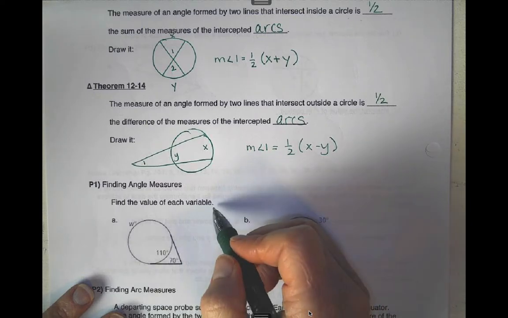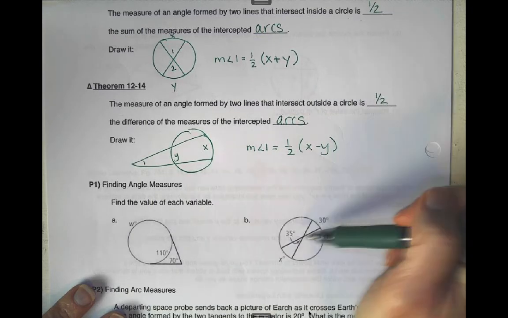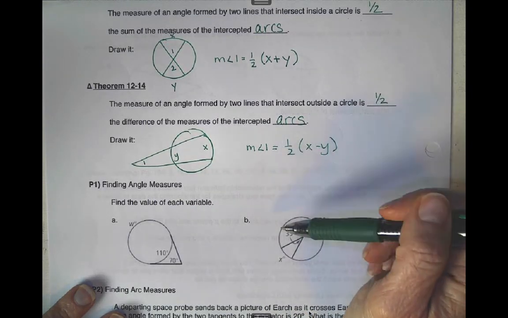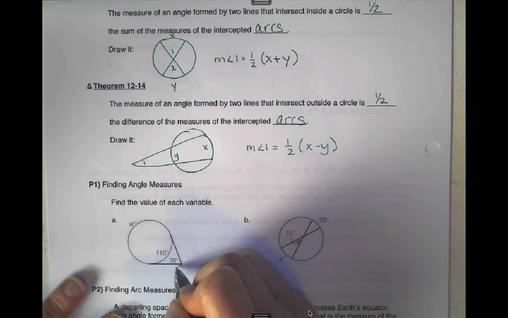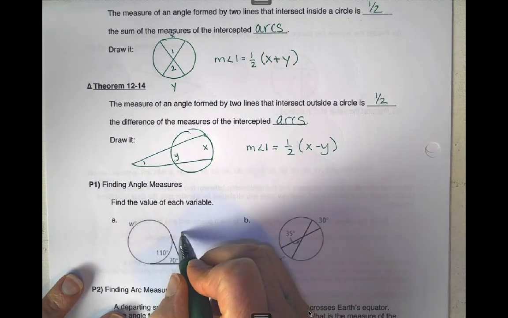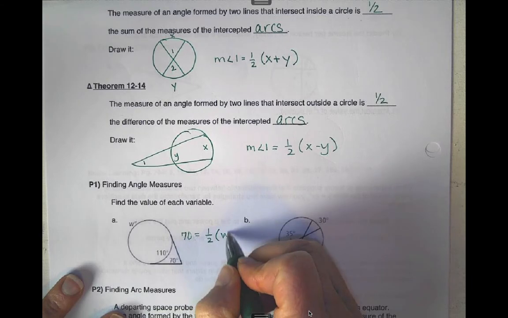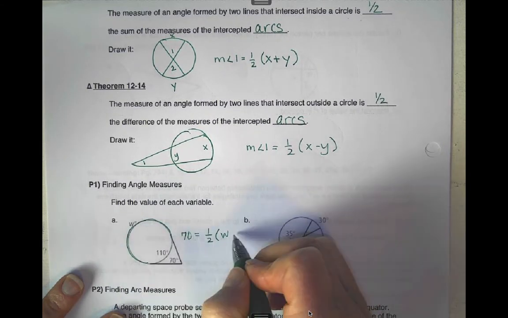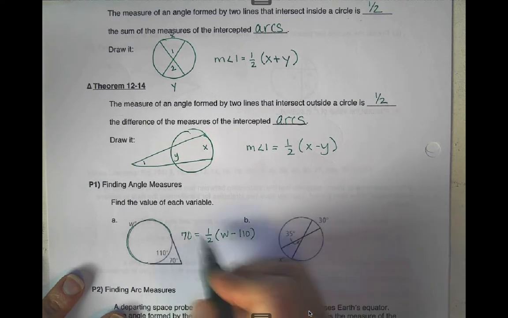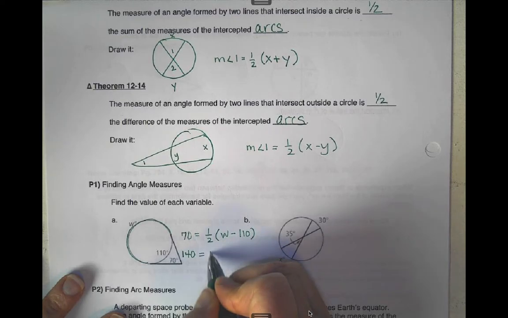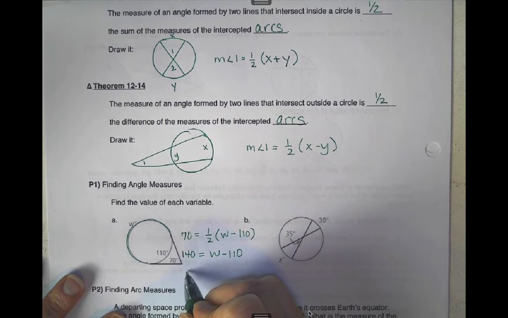All right, this one says find the value of each variable. So you could probably pause the video right now, use these two theorems above and answer them on your own. Unpause when you're ready. Okay, this one is an outside angle. So 70 should be equal to half of W, the bigger part, minus 110. I'm going to get rid of the 1/2 by multiplying both sides by 2, and then add 110 to the other side.